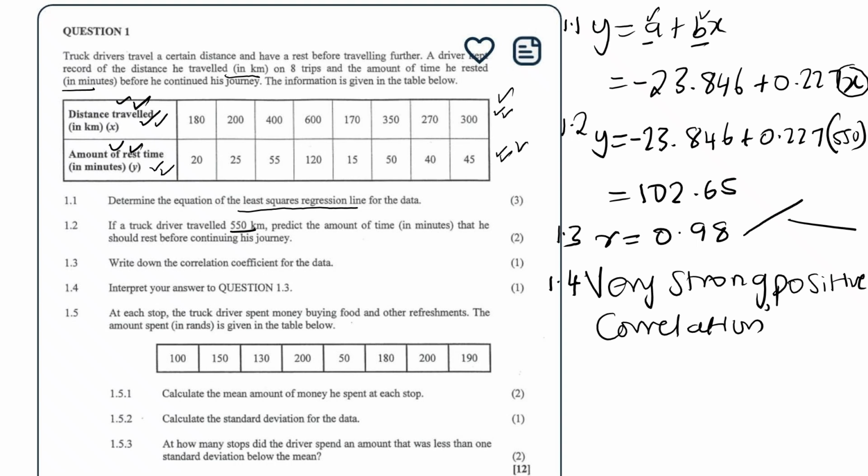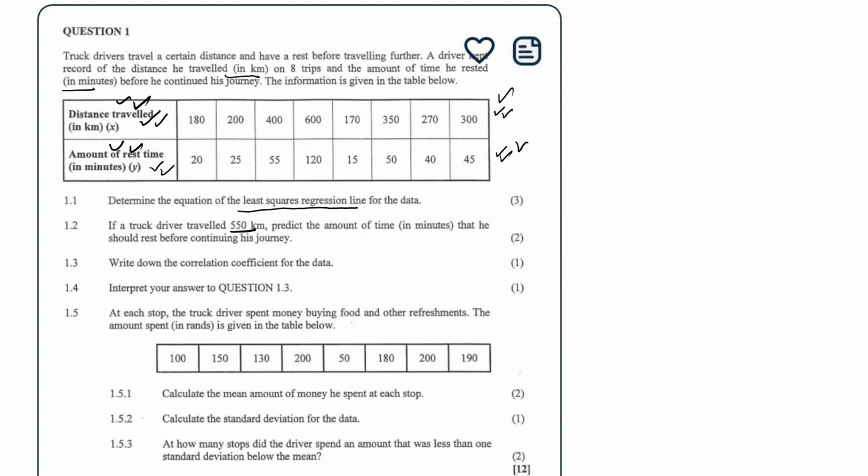1.5. At each stop, the truck driver spent money buying food and other refreshments. The amount spent in rands is given in the table below. So it is 150, 100, 130, 250, and so forth. 1.5.1. Calculate the mean amount of the money he spent at each stop. Remember, the mean amount is the average. So we can add all these: 100, 150, 130, 250, 180, 200, and 190.